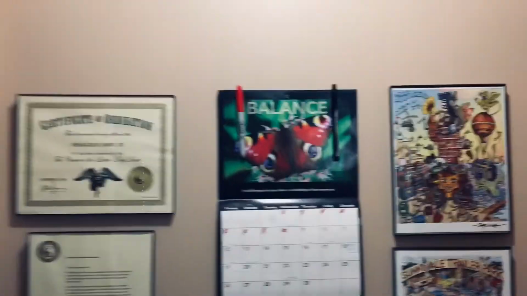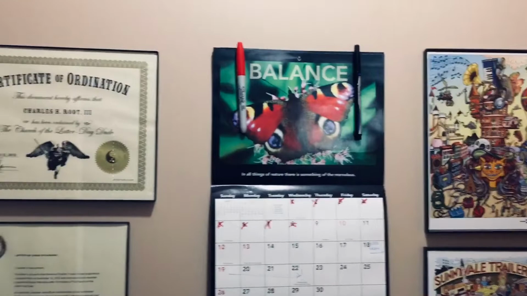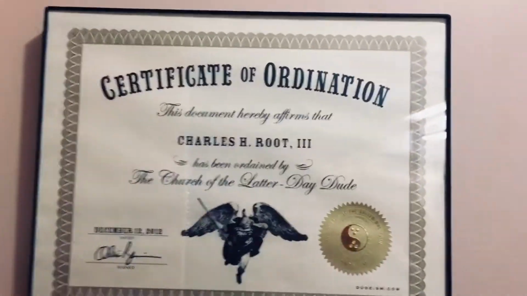So I have a space on the wall here, and I would like to put some CDs up for some of the artists that we've worked with. And I've got space on the top. And then, of course, my calendar, some Sylvia Massey signed prints, and my ordination as a Dudeist priest minister. Okay, so how do we evenly space CDs on the wall up here?